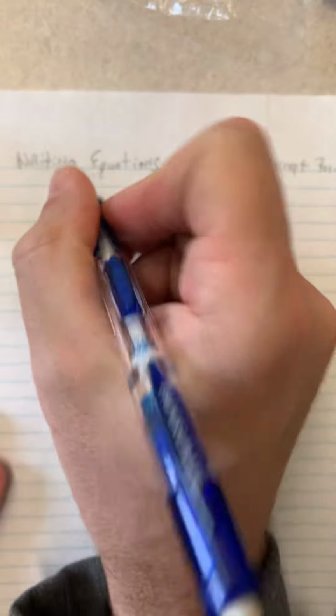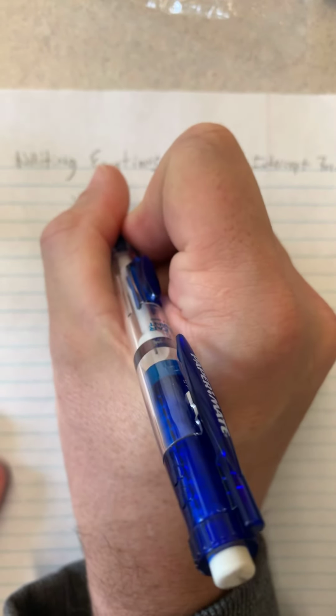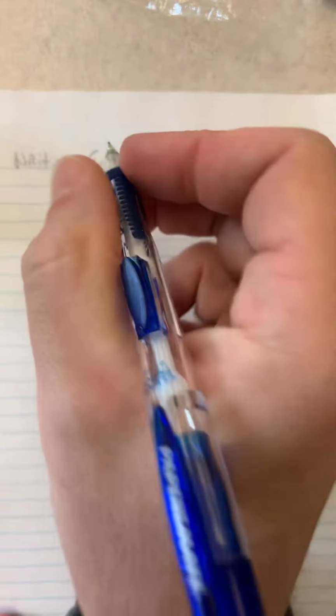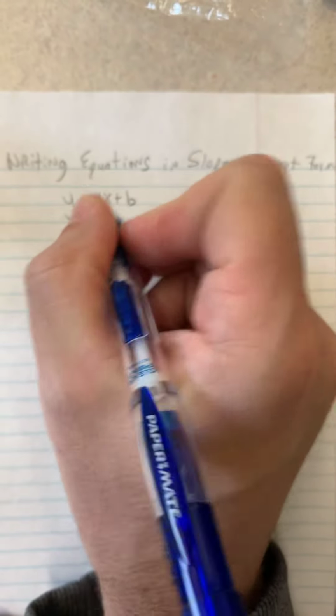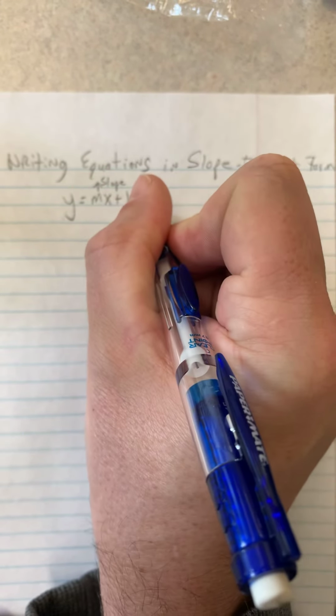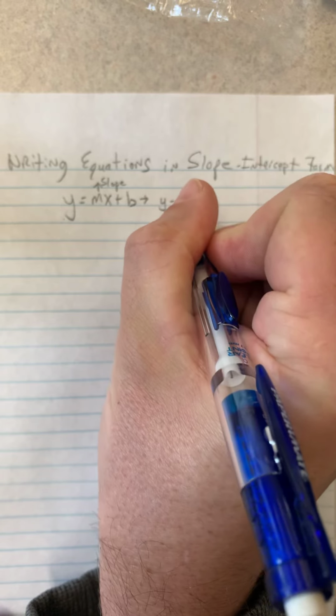And we're going to do that by certainly using our slope-intercept formula. Y equals mx plus b. As we recall, m is my slope, b is my y-intercept.